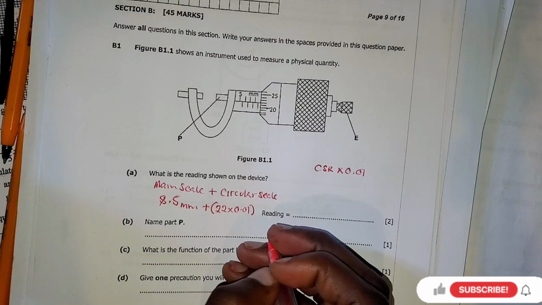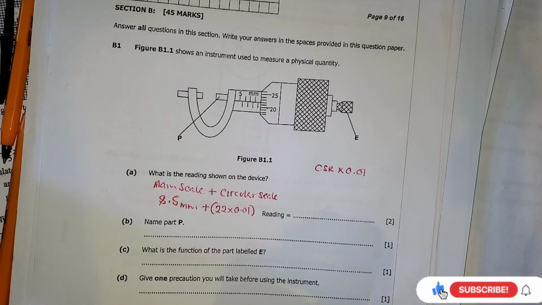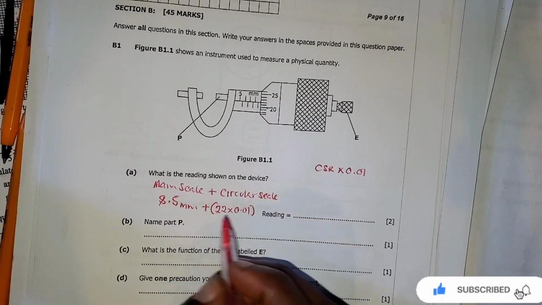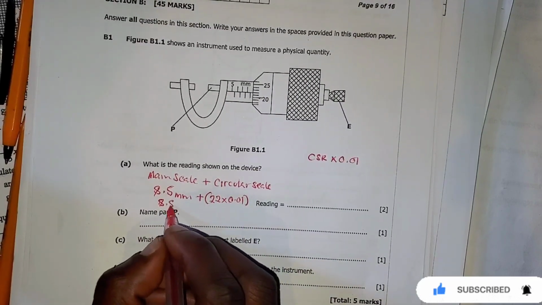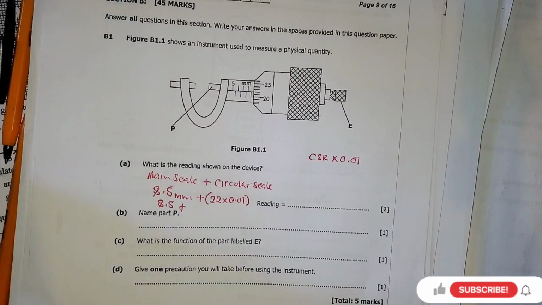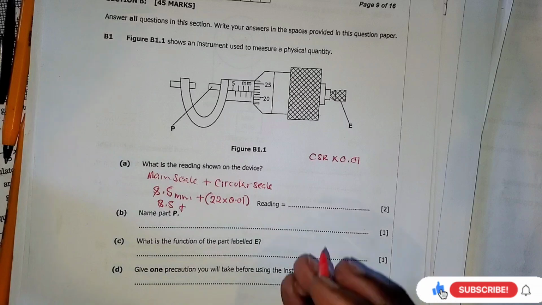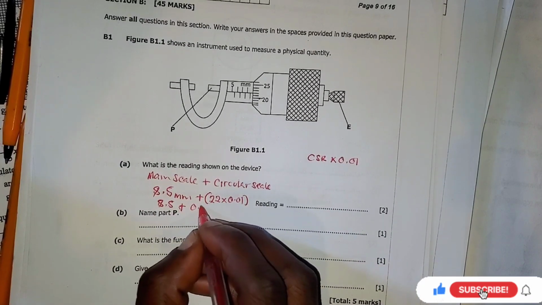When you do the calculation, 22 times 0.01 gives 0.22.